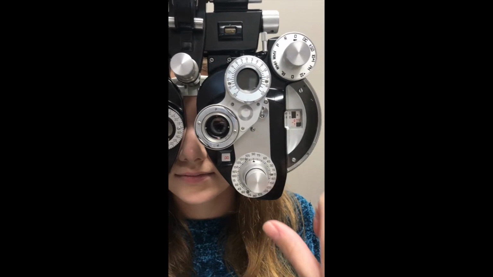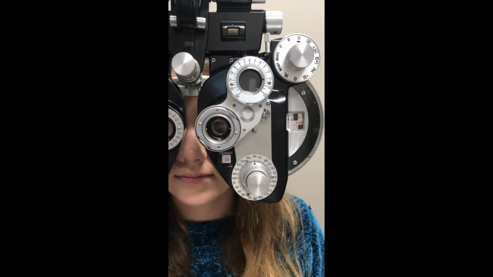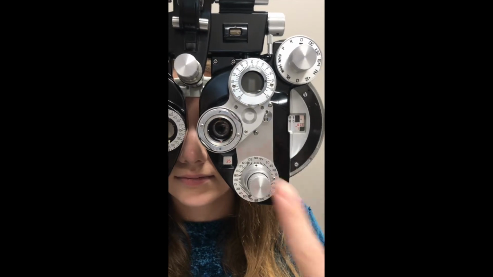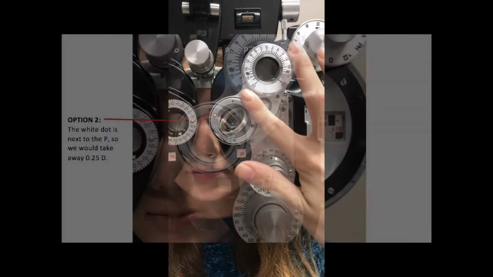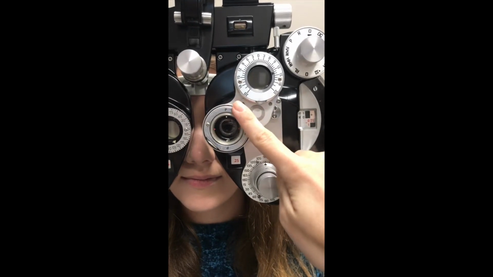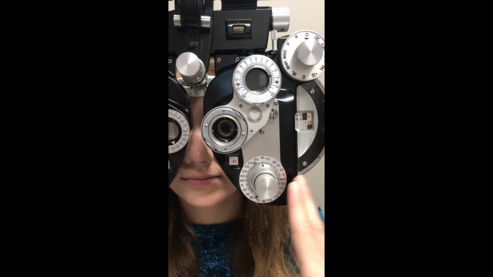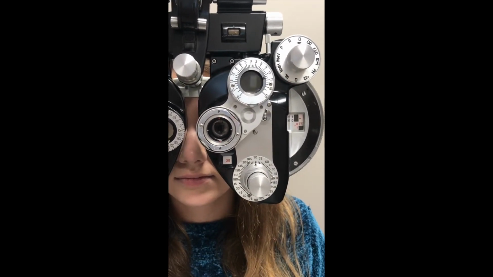First what we'll do is add in 0.25 cylinder for our patient here, and then, Abigail, option 1 or option 2? Option 1. Okay, so she picked red dot, and this means that our axis is in the right direction, and we can go ahead and go to axis refinement mode.